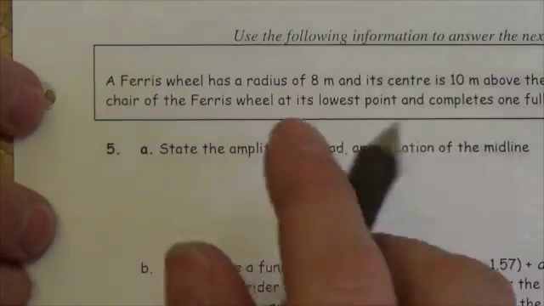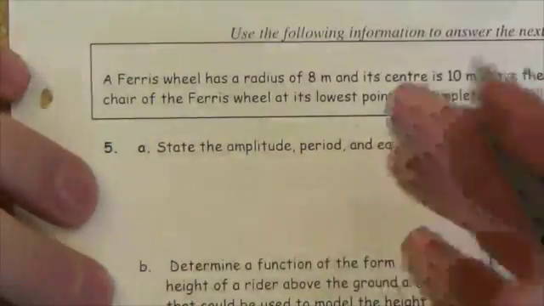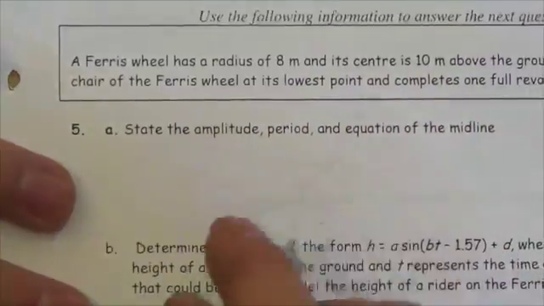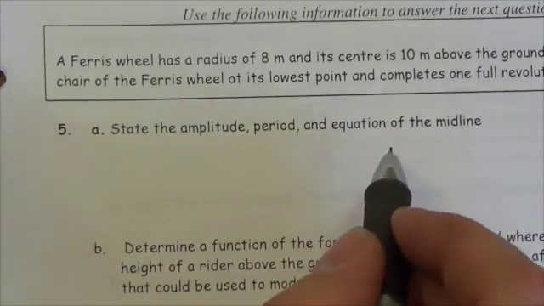A Ferris wheel has a radius of 8 meters and its center is 10 meters above the ground. A rider gets on a chair of the Ferris wheel at its lowest point and completes one full revolution in 48 seconds. All right, so we're given, again, some information about a Ferris wheel. Then we're asked to state the amplitude, period, and the equation of the midline.